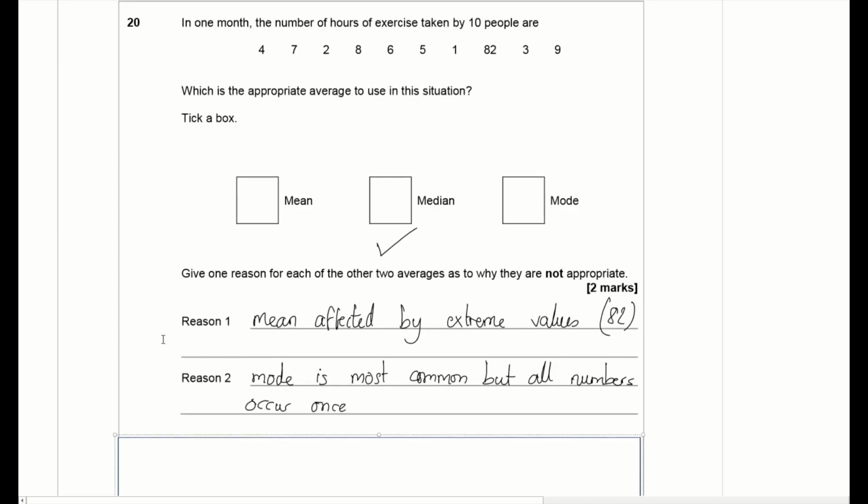So all we have to say for this problem is that the median is the most suitable, and the reason we wouldn't use the mean is it's affected by extreme values, so highlight 82, and we don't use the mode because all the numbers occur exactly once here anyway, so it doesn't really tell you anything. Now, if you wanted to, you could go and calculate what the mean was and prove that it was extreme. It is a non-calculator paper, so it's not necessarily expected. You've just got to state that it's affected by that value of 82. So what's written there is sufficient to get the marks in that problem.